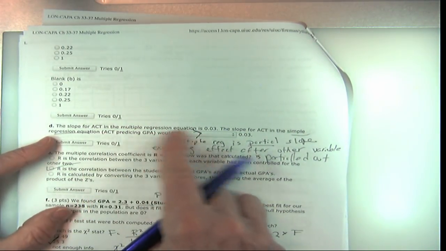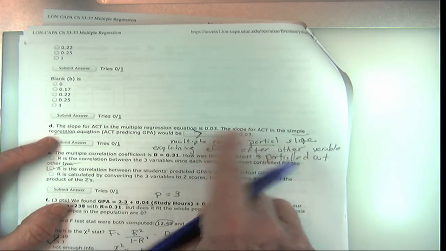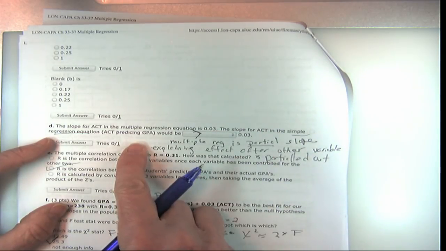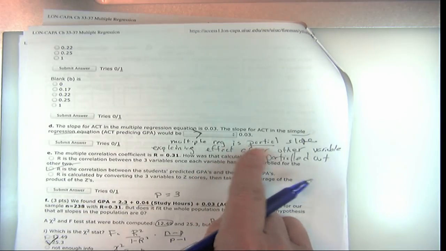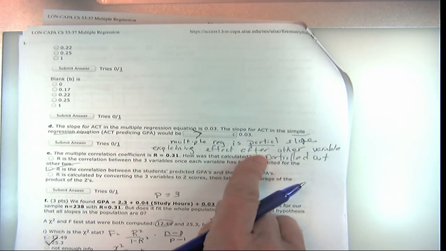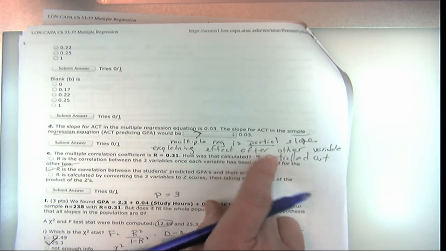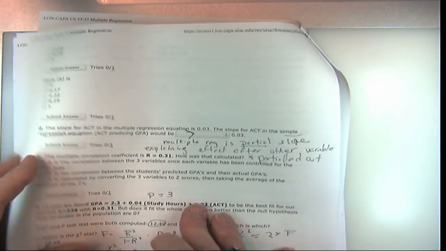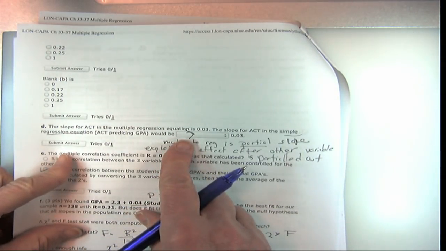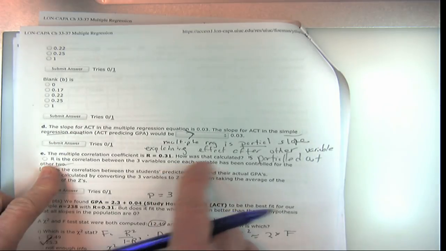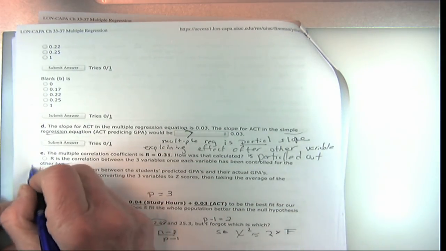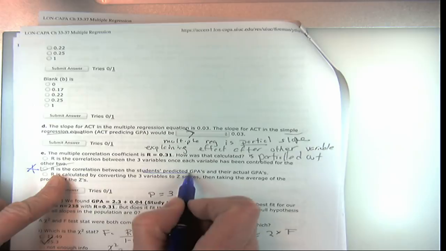Okay, let's see. The slope for ACT in the multiple regression is that. The ACT in the simple is going to be greater because remember the multiple regression is a partial slope, explaining the effect after the other variables have been partialed out. If they're all positively correlated, which they all have positive correlation, it's going to be greater in the simple. How is this calculated? Very important. It's a correlation between predicted and actual.